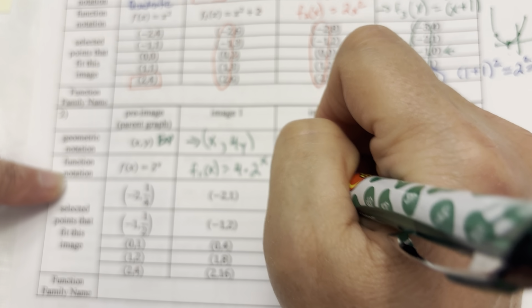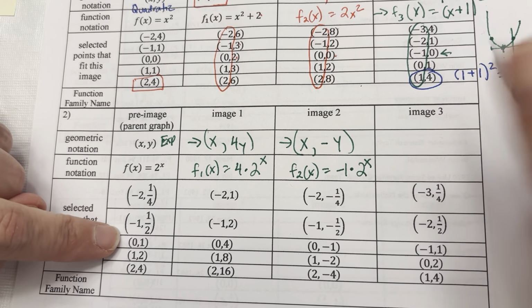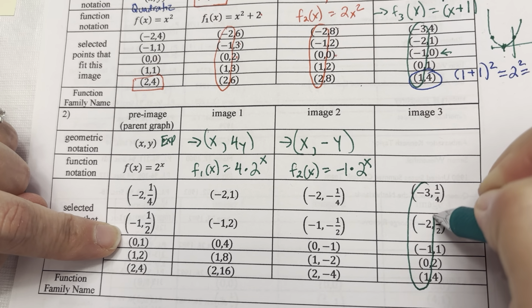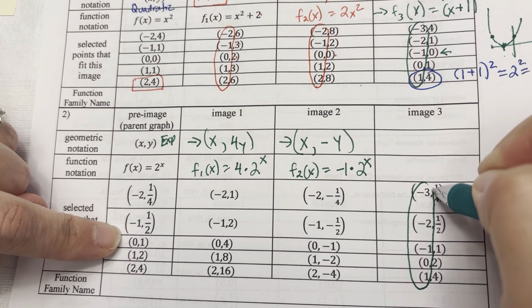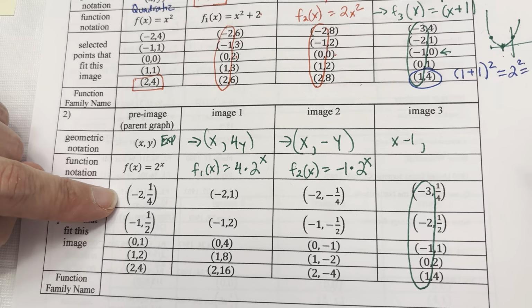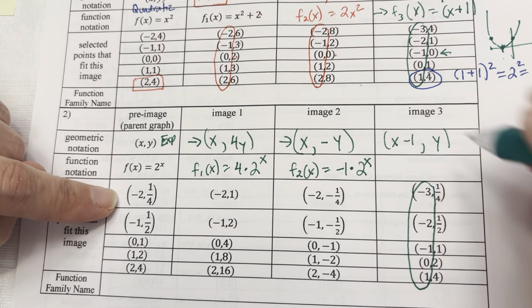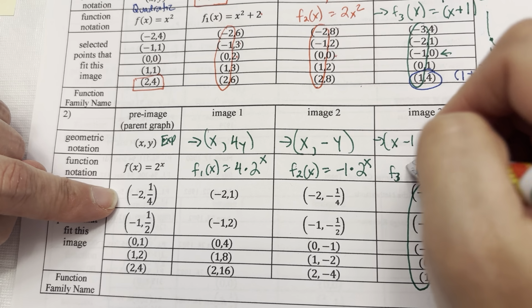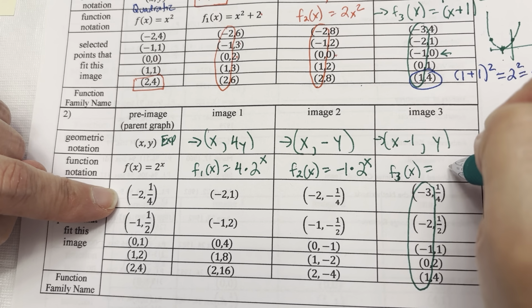Now for image 3, I see that I've moved again to the left. So I'm going to have x minus 1, but then the y values stay the same. So my function to move to the left is going to be 2, and then up in the exponent, x plus 1.